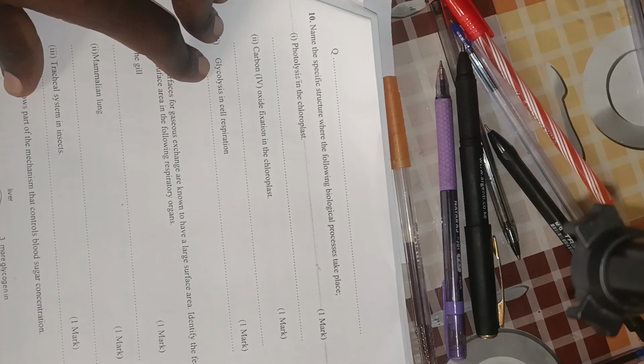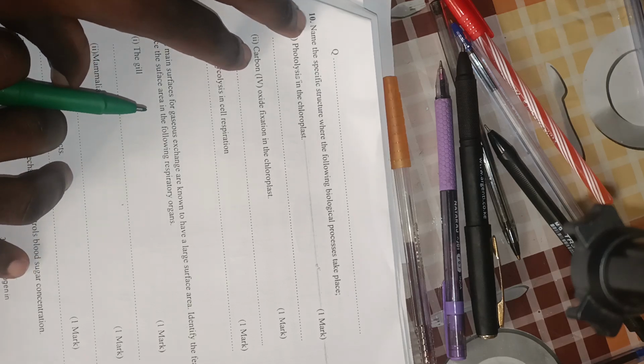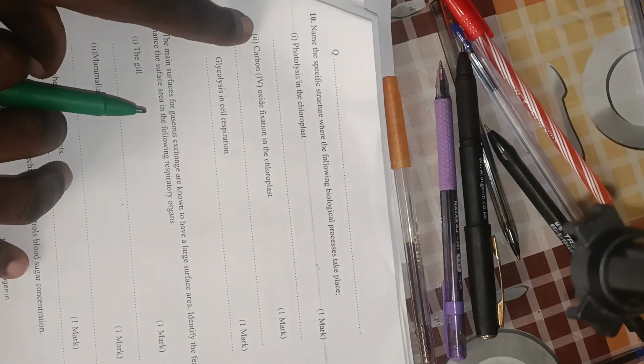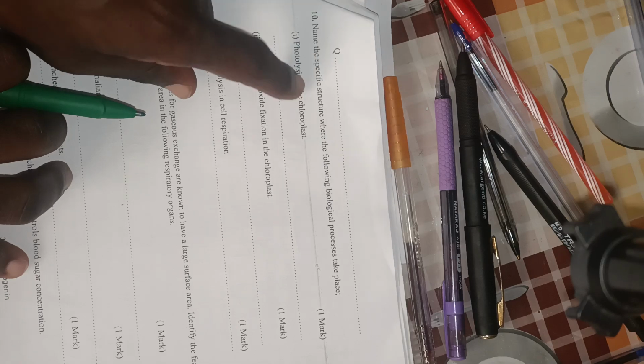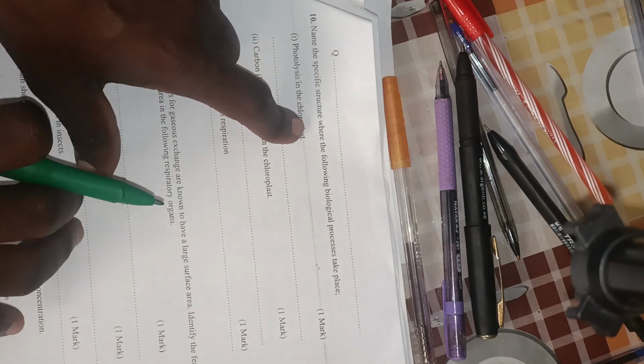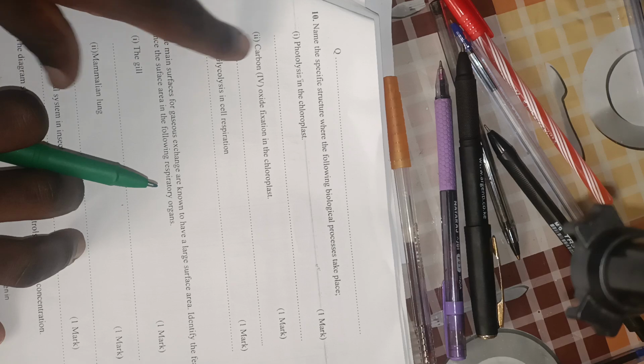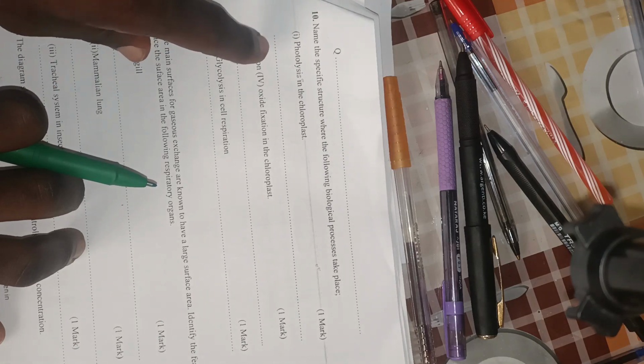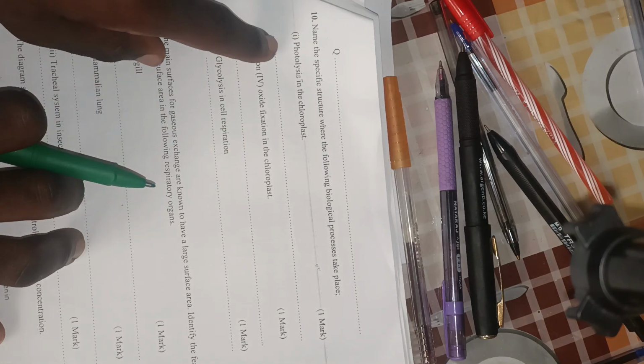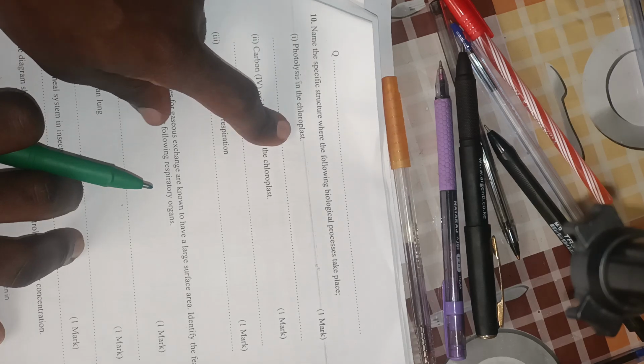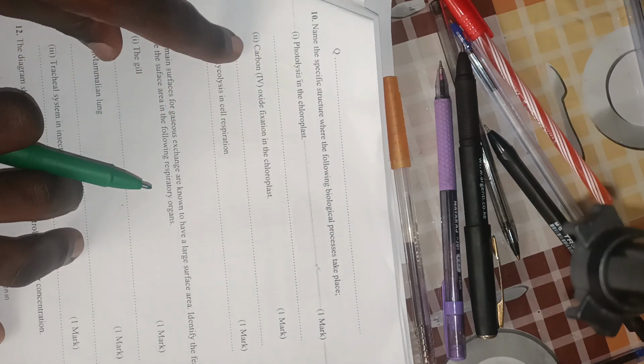Okay, let's get started. And the first question I'm going to look at is this question labeled already number 10. The question reads, name the specific structure where the following biological processes take place. And the first biological process is photolysis in the chloroplast. And of course, what we need to note is this.